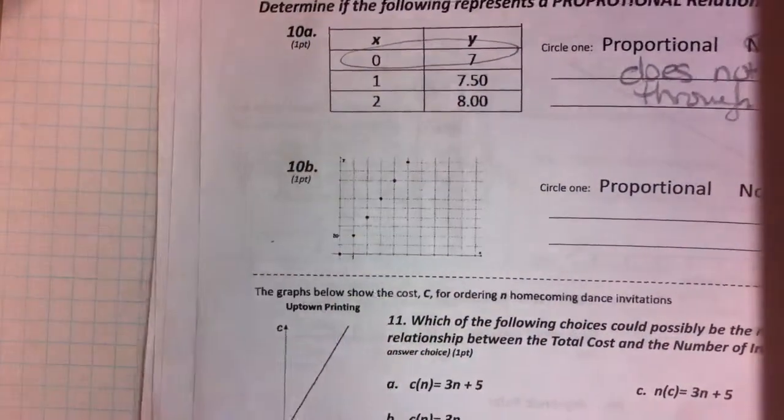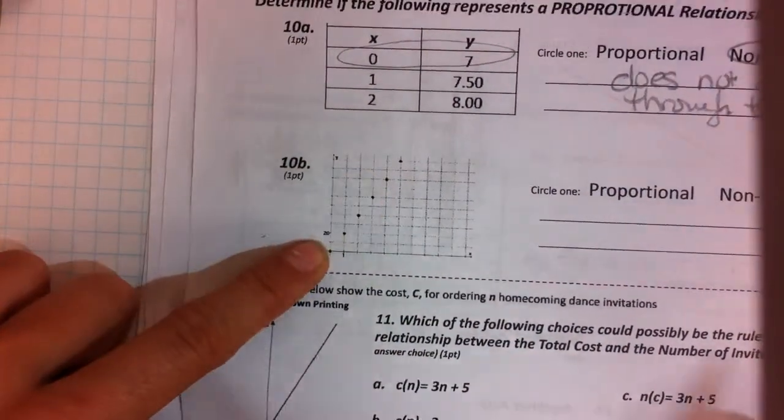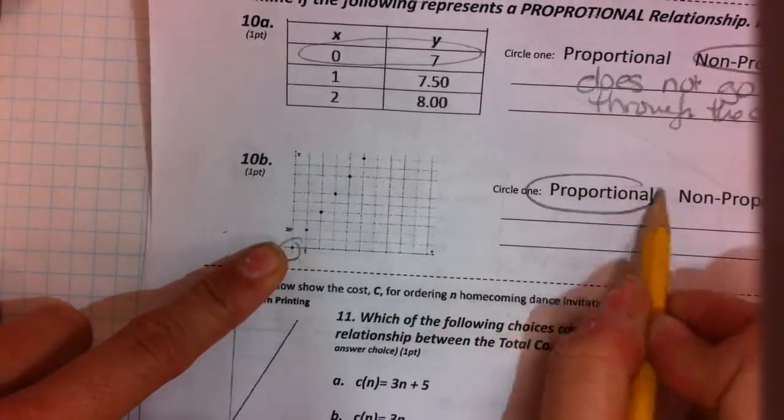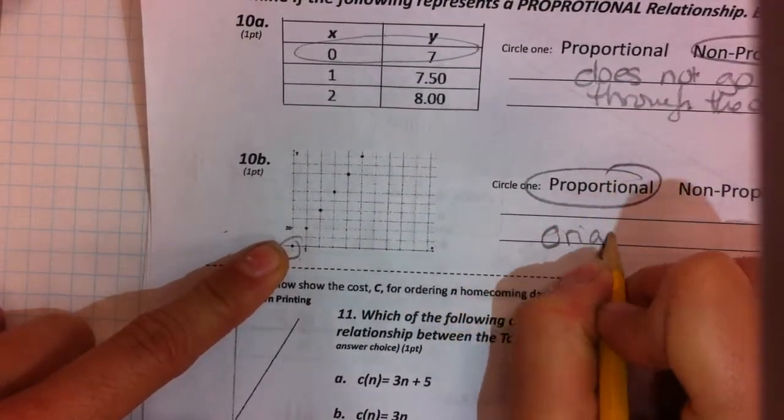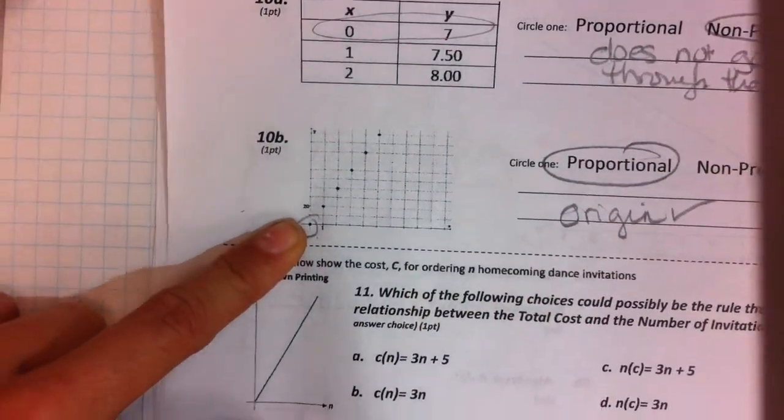Let's take a look at this one. Is there a dot on the origin? Yes. So it is proportional. It goes through the origin.